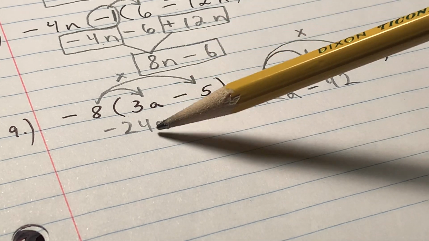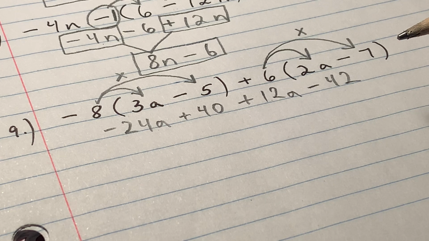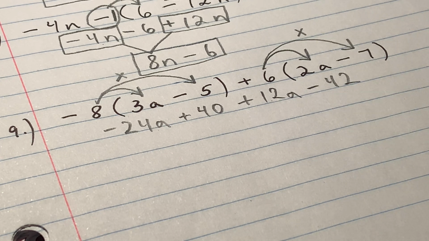Now, ladies and gentlemen, the only thing different between this problem and the other problems is that now I have 1, 2, 3, 4 terms, okay? But guess what? Nothing changes, okay? Still look for the like terms to combine. Where do you see like terms? Starting with the variable terms, okay? Starting with the couples. Where do you see couples?